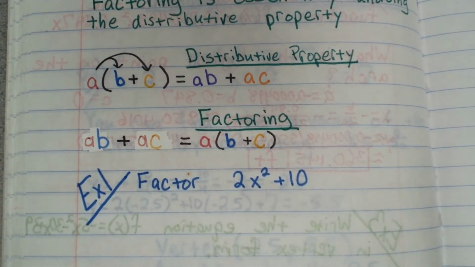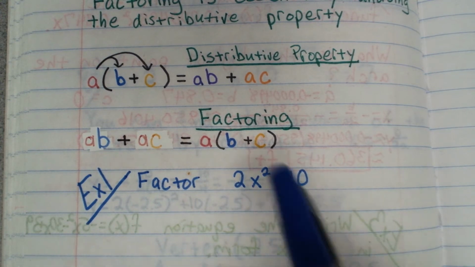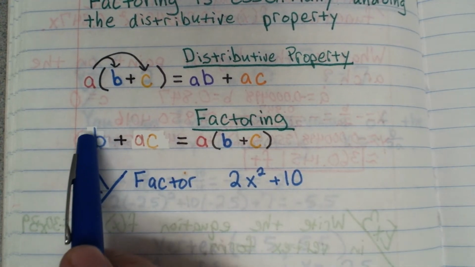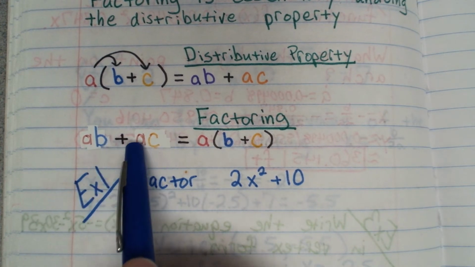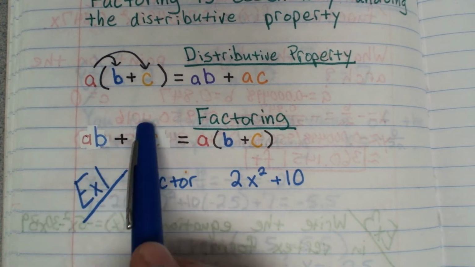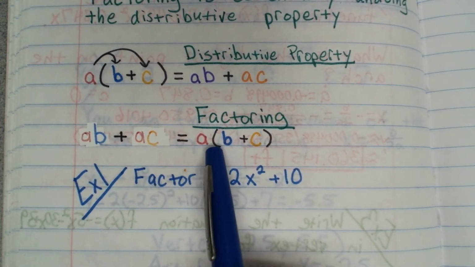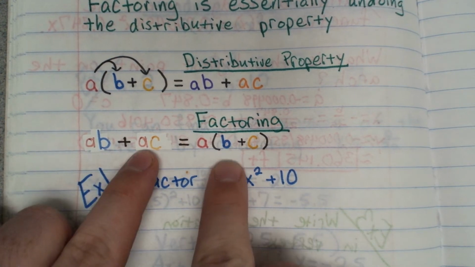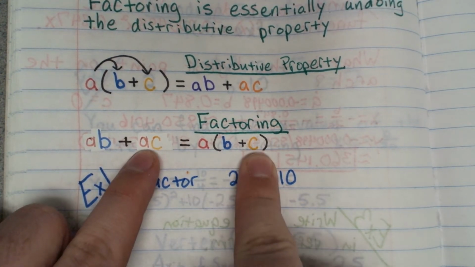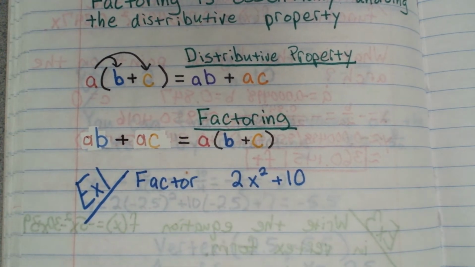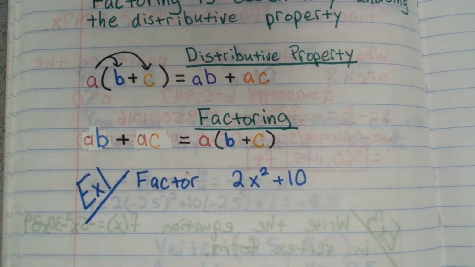So then in factoring, we are undoing that. Instead of distributing the A through there, we're going to pull the A out. We recognize that both terms here have an A, so we pull that A out. When we divide AB by A, we're left with B. When we divide AC by A, we're left with C. So these are equivalent statements. Distributing and factoring are really just inverses of each other.